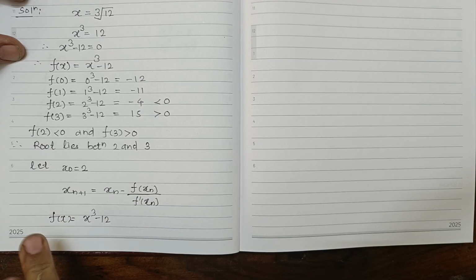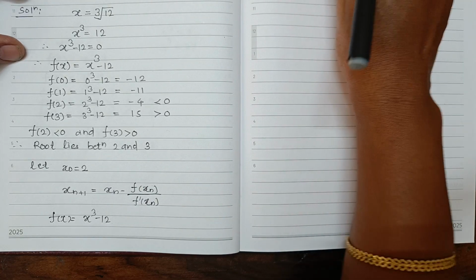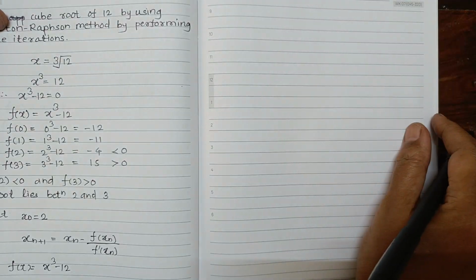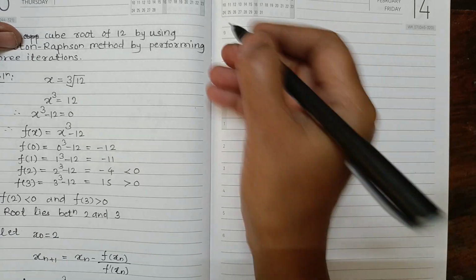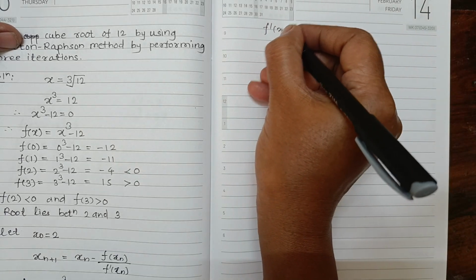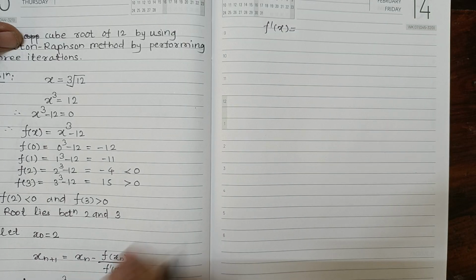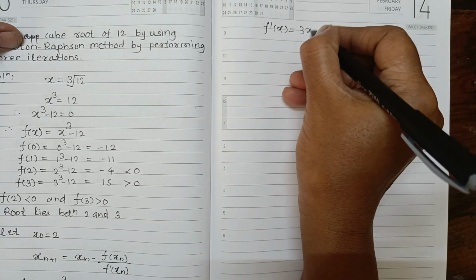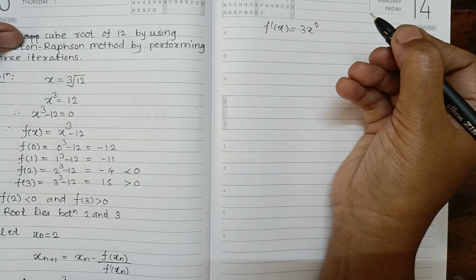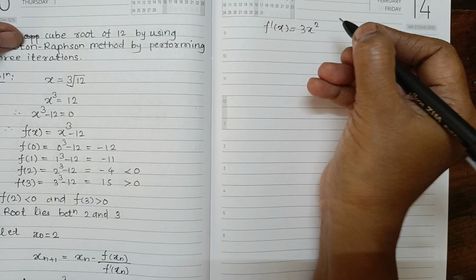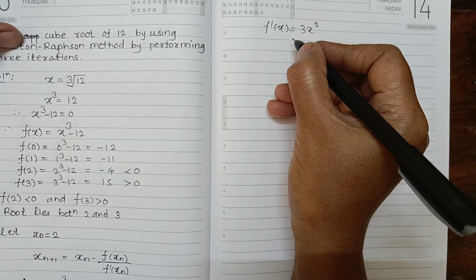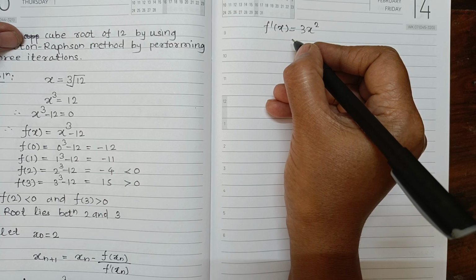Now differentiating this with respect to x, we get f dash x is equal to derivative of x cube is 3x square minus derivative of 12 is 0, right? Therefore f dash x is equal to 3x square.